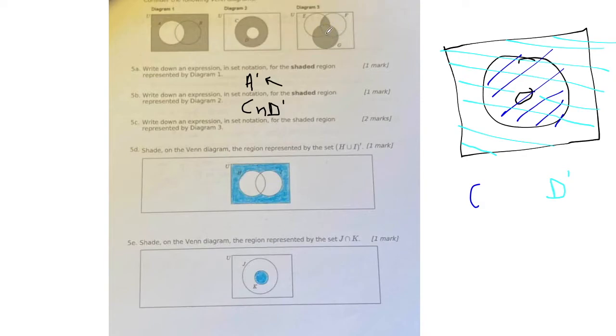This one here, obviously this one's quite clear, it's G. And then also you've got the intersection of E and F. We'll go back to 5C in a moment. I need to have a little bit more of a think about that one.